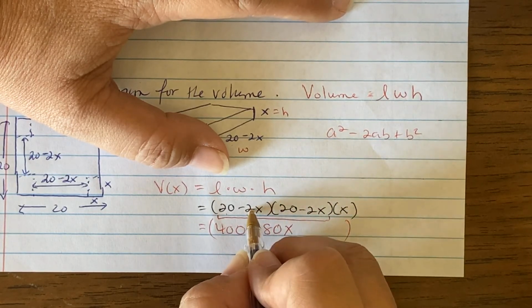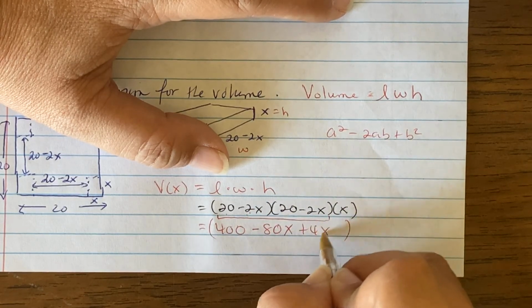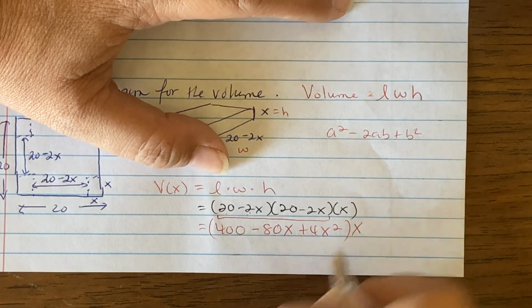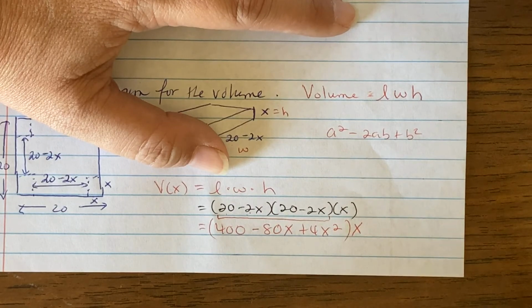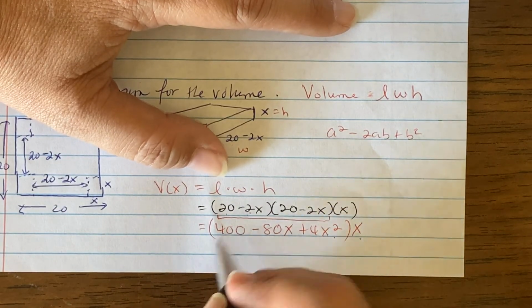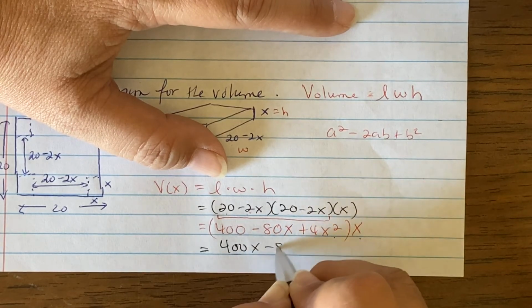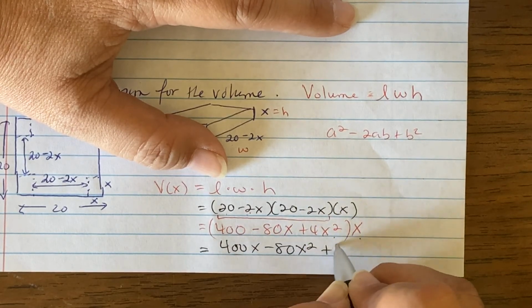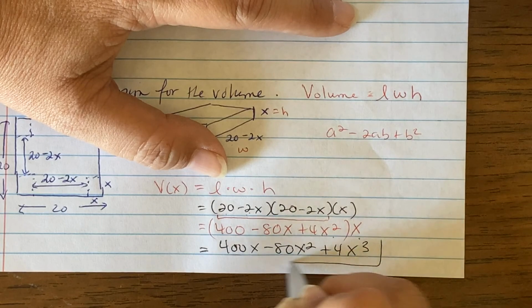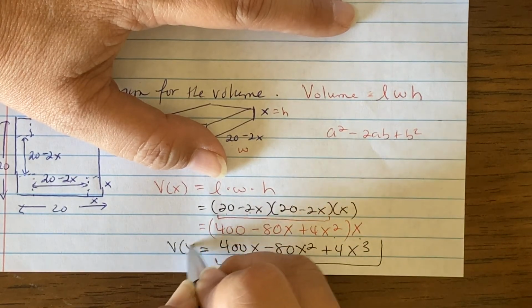And negative 2 squared makes it positive 4x squared. And then you have the x on the outside. All you have to do is distribute the x in. So you become 400x minus 80x squared plus 4x cubed. There's your formula for volume.